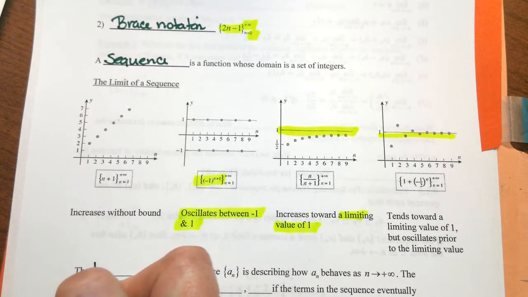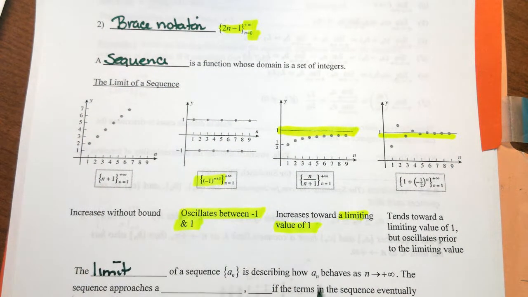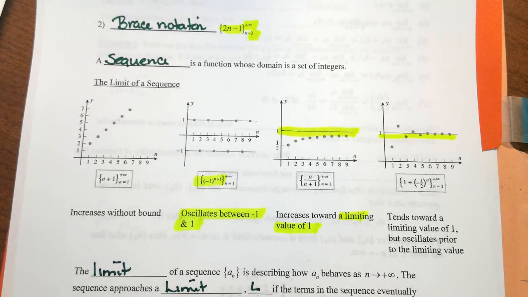The limit of a sequence is describing how a sub n behaves as n approaches infinity. The sequence may approach a limit, which we'll call L. If the terms of the sequence eventually go towards a number, then we say that the limit is converging. If the sequence does not converge to some finite limit, then we say the sequence will be diverging, or the limit diverges.